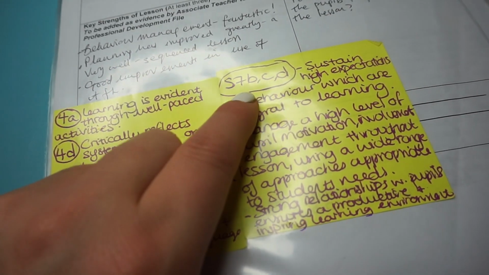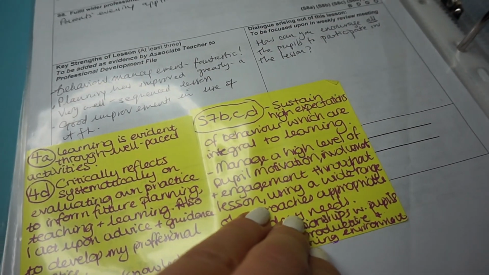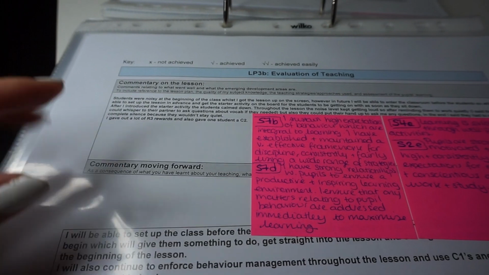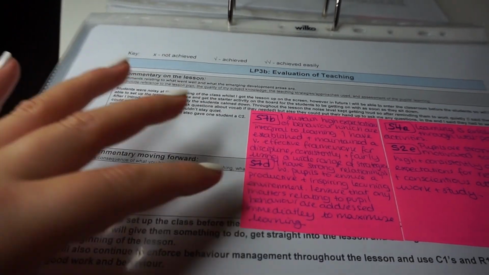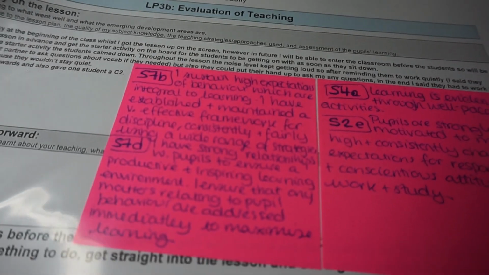So that's a good example. And then I've also highlighted that by referencing standard 7, B, C and D, and just gone into detail about it. Another example of standard 7 is in my evaluation of teaching of one of my lessons. So I've referenced standard 7B and 7D.